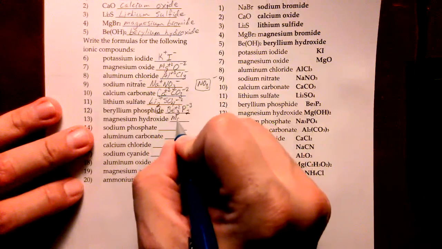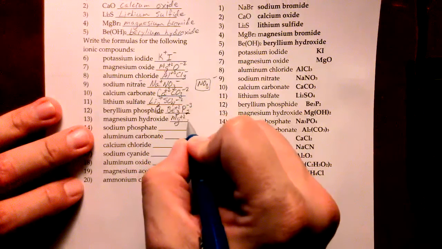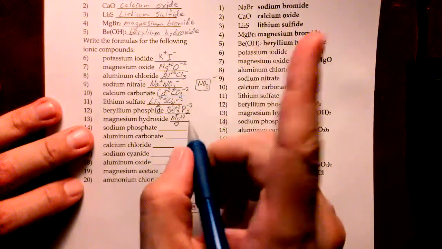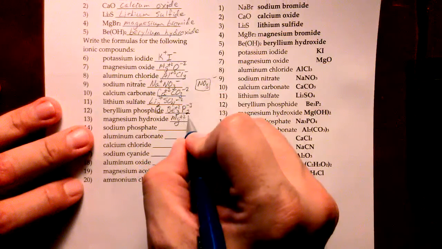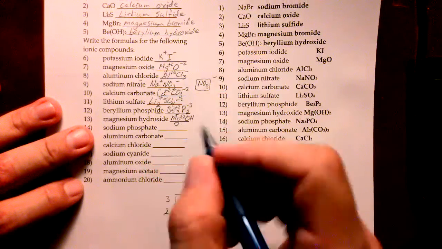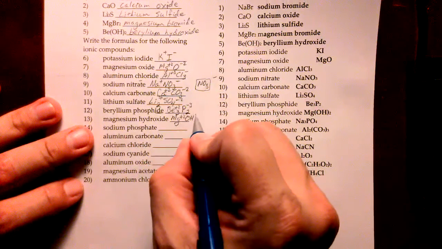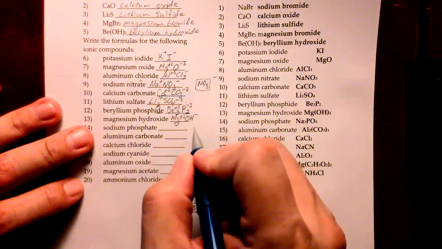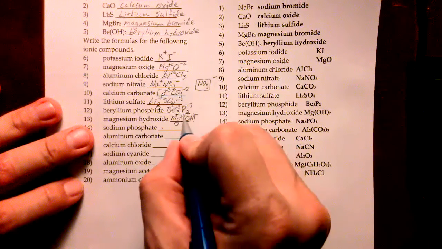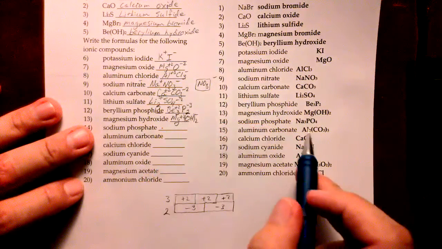Magnesium hydroxide, well, magnesium is on the left, it's a +2. Hydroxide, remember, is on the back side on the ion chart. I don't expect you to know that yet, to remember what it is, but it comes up a lot, so eventually you kind of will. And that's a minus, and that does not add up to 0, so we could make 2 of them, though, and that would add up to 0.